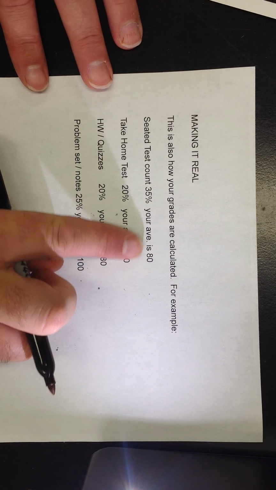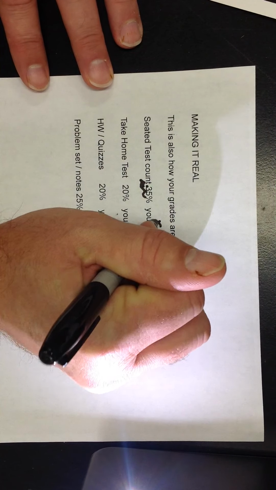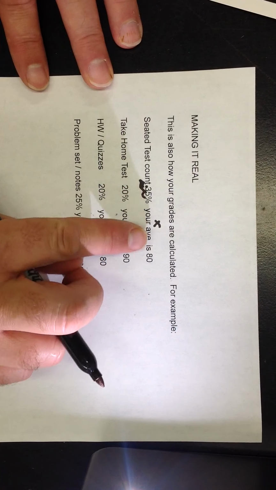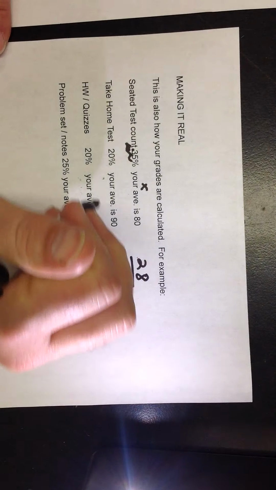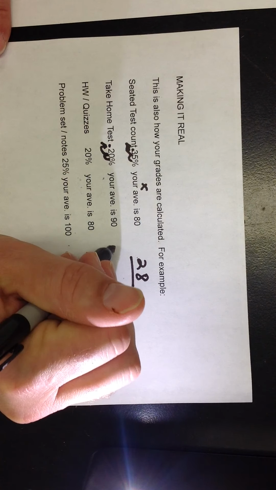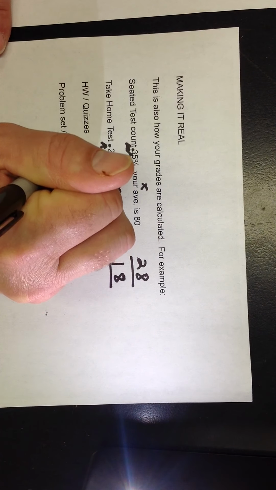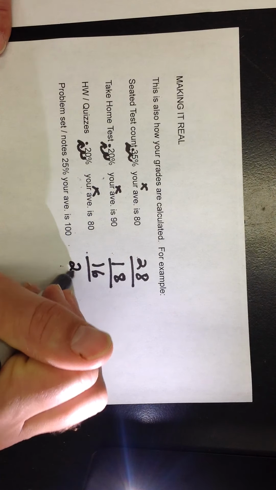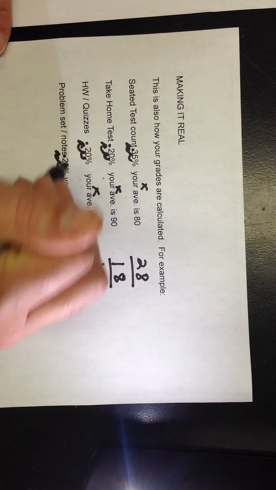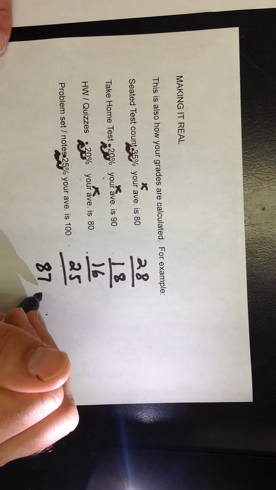Pretend your average here is 80 for your seated test. We're going to move that decimal 2 places just like we had before and multiply 30.35 times 80. And when we type that in, we get that number to be 28. Next, 2 places, multiply it across, we get 18. 2 places, multiply across, we get 16. And of course, that would be 25. Let me show you, I moved my decimal there. When you add all these numbers up, you get 87 for your grade.